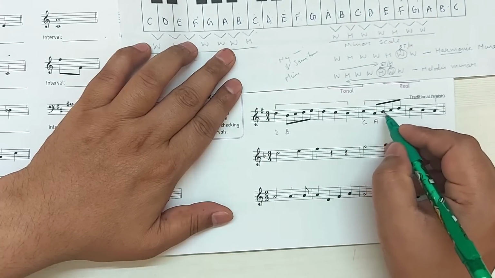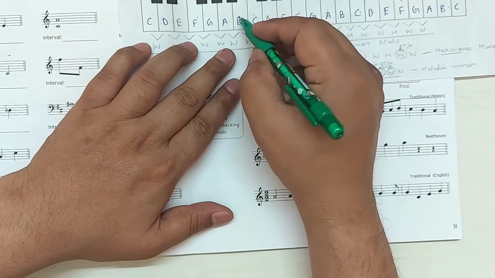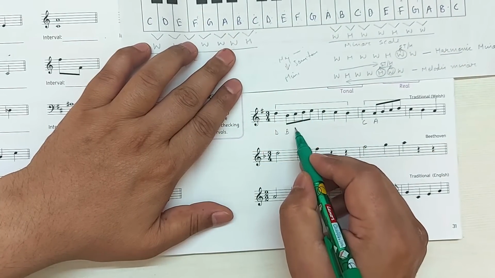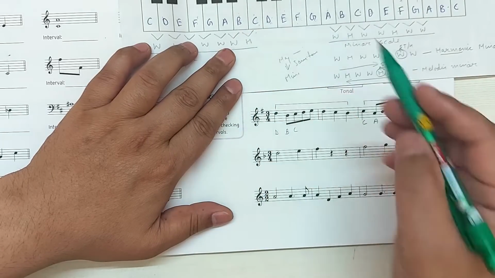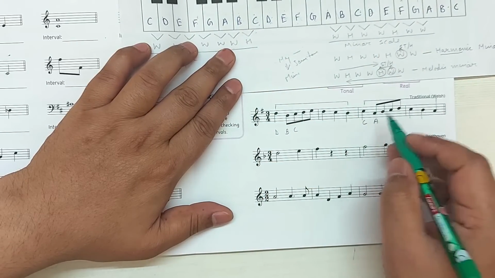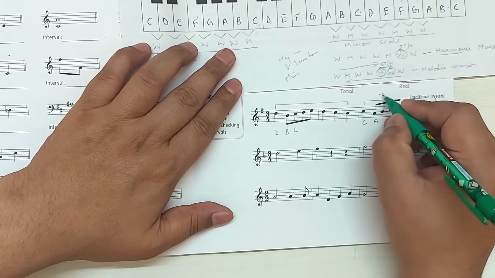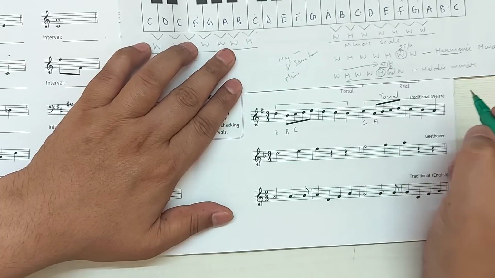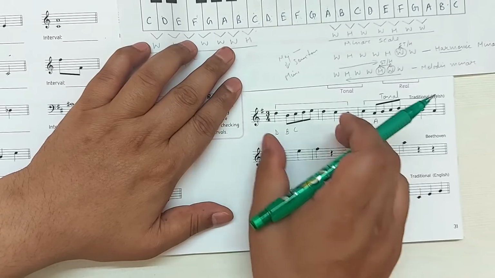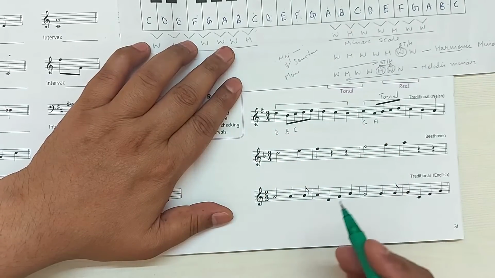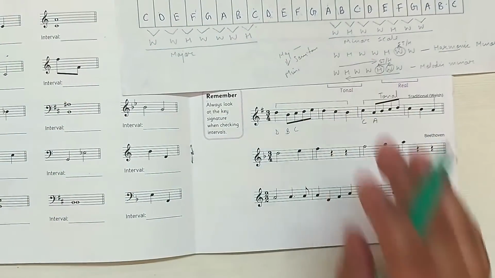Over here from A to B is a major second, but over here from B to C it was a minor second and this is a major second. So that means this is a tonal sequence. As a whole it's a tonal sequence. We will not write anything because this is the original sequence. Remember that. Now let's move on to the next one.